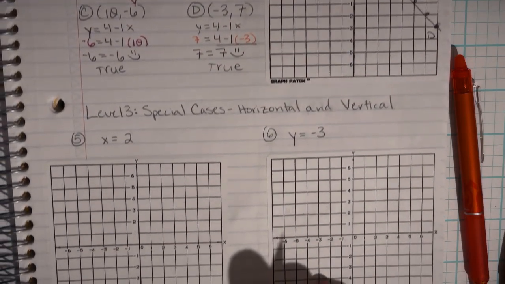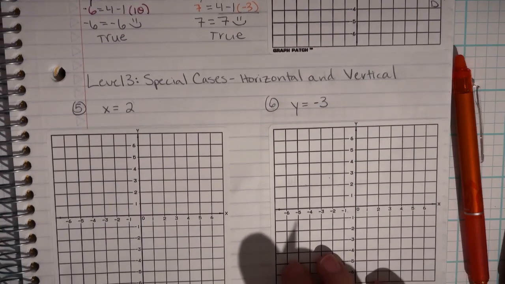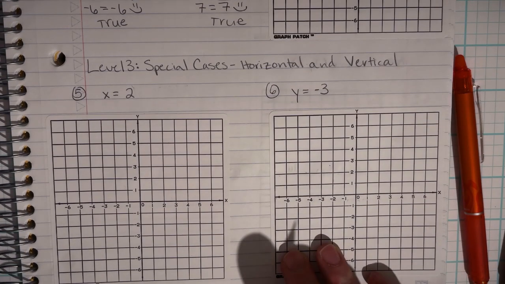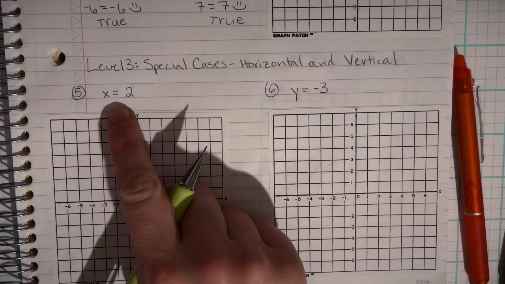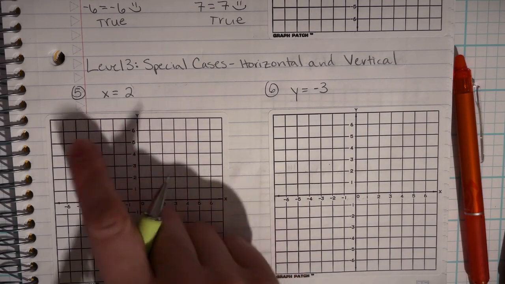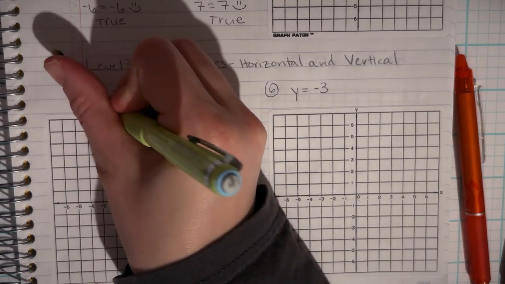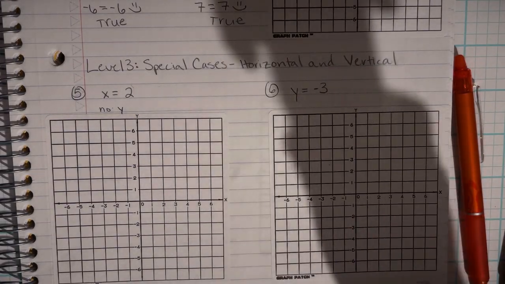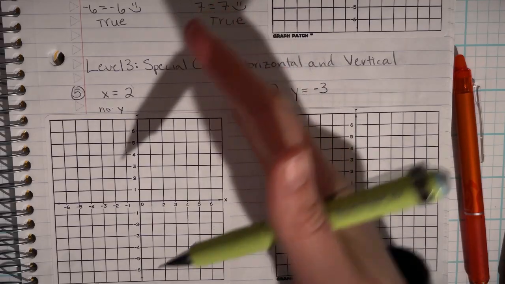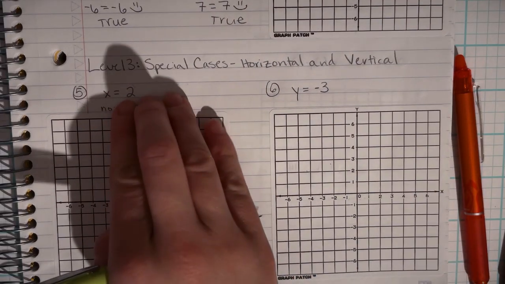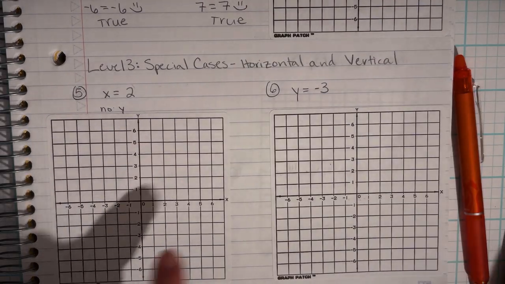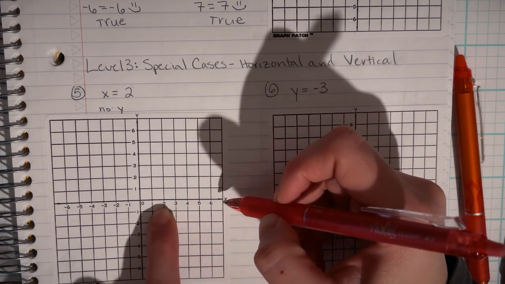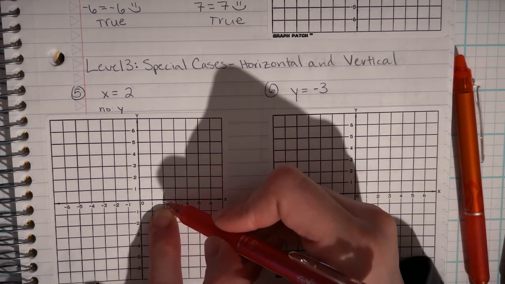Okay. Last two, quick, easy. They're special cases. Again, we've talked about this before, but we might have forgotten. We got x equals 2. So this one's kind of crazy, right? Because there's no y. There's no y for us to use. And there's no fraction. So all we know is that x equals 2. Okay, so I got to go here.